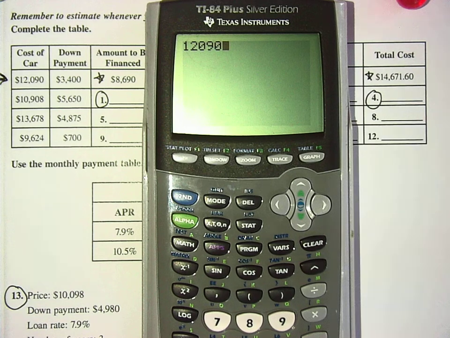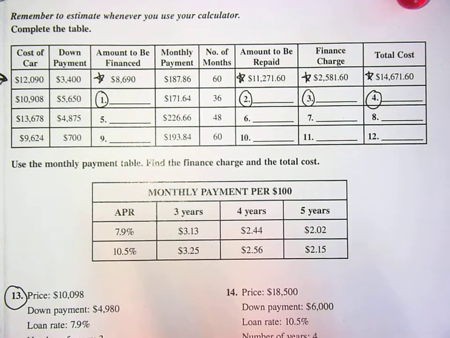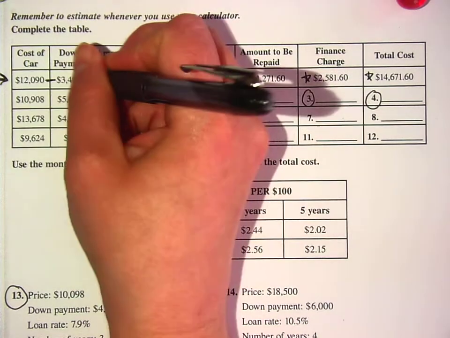You're immediately paying some of it right from the start, so we're going to take that off the price. $3,400 off the price. Okay, do you understand that that's where the amount to be financed came from? Basically, we took this, we subtracted this, and we got that.